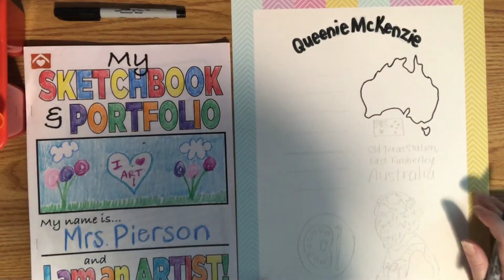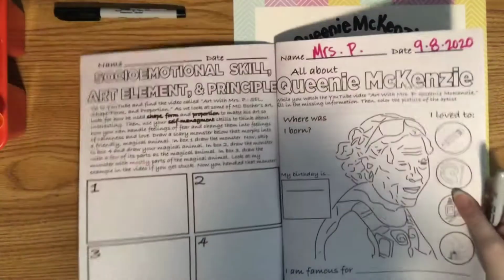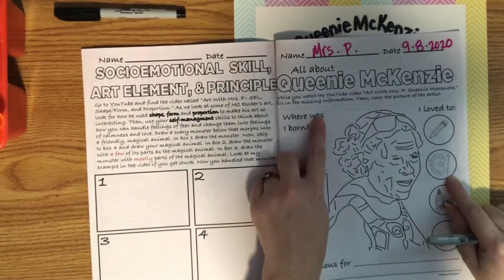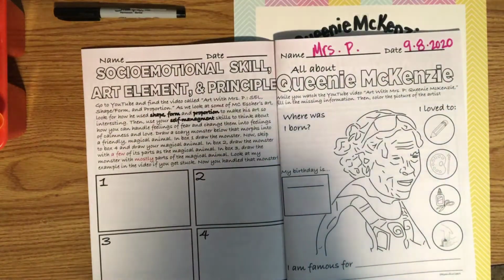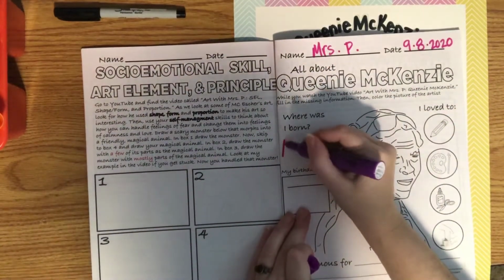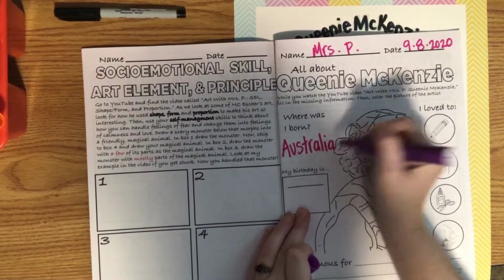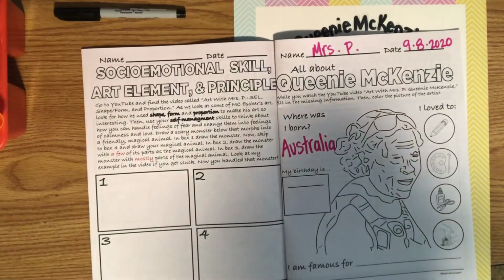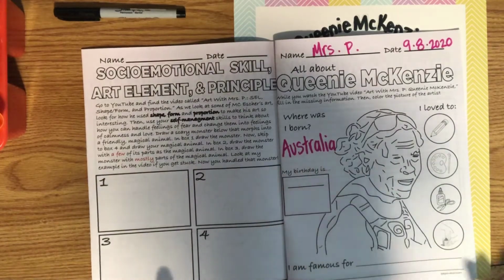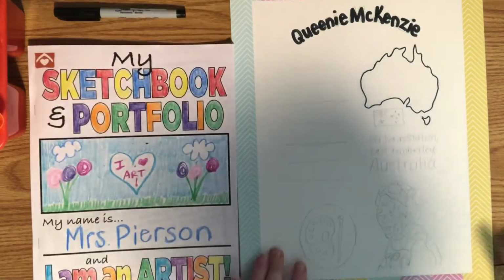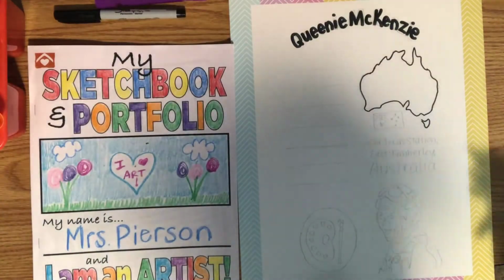Okay, so we need to go into our book. And we're going to answer, where was I born? It's like Queenie McKenzie's talking and she's saying, where was I born? And we can put Australia. Okay? So exactly where in Australia was Queenie McKenzie born?